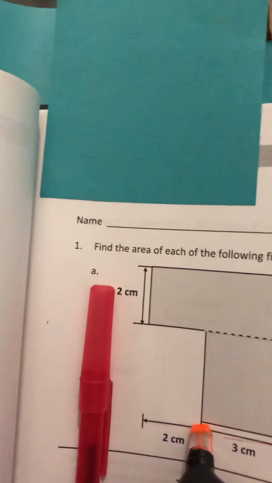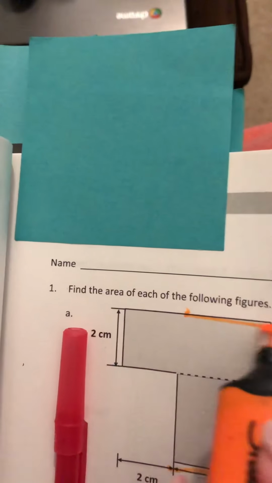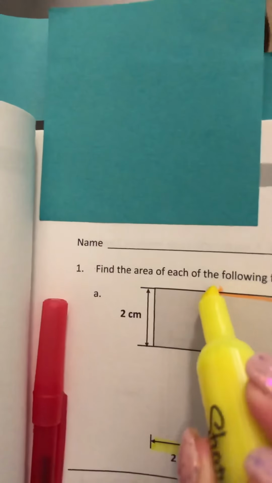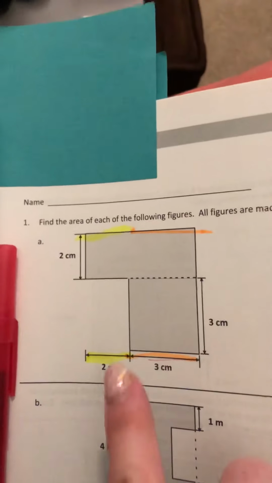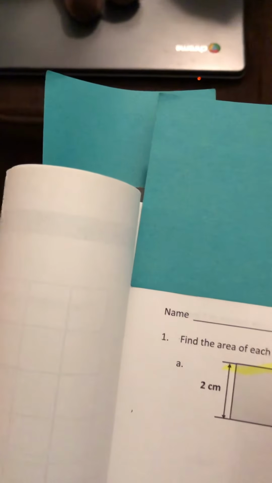Okay, so think of it like this piece is the same as if you followed up about this much of it up here. And if you did this piece, it would be this section of it here. So then if you look, the orange part's 3. The yellow part is 2. So if the yellow part's 2 and the orange part's 3, 2 plus 3, that means this side has to be 5.